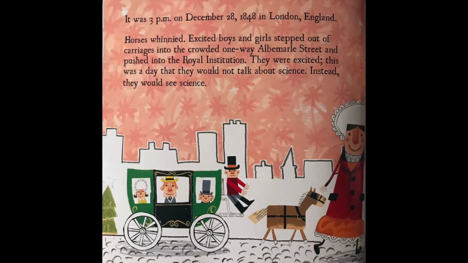It was 3 p.m. on December 28, 1848, in London, England. Horses whinnied. Excited boys and girls stepped out of carriages into the crowded one-way Albemarle Street and pushed into the Royal Institution. They were excited. This was a day they would not talk about science. Instead, they would see science.